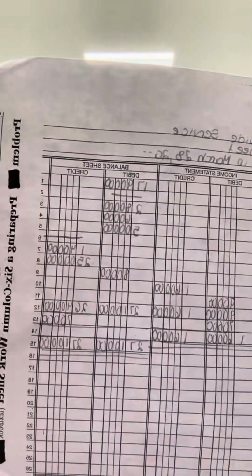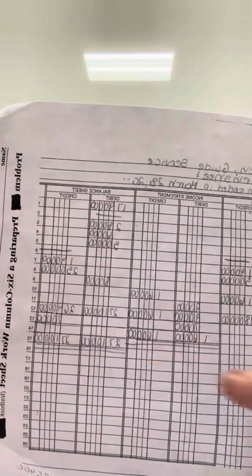That's bad if they don't equal. That means you messed up. At this side, whichever side's higher, you subtract the difference from the smaller side to make sure they're equal. If none of these equal, something's messed up.